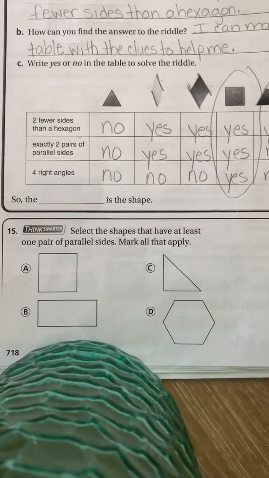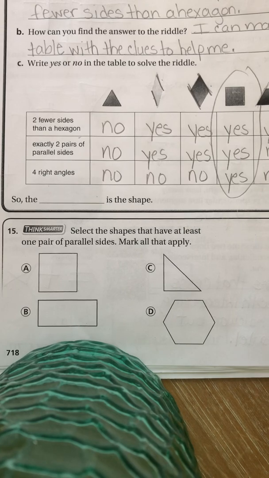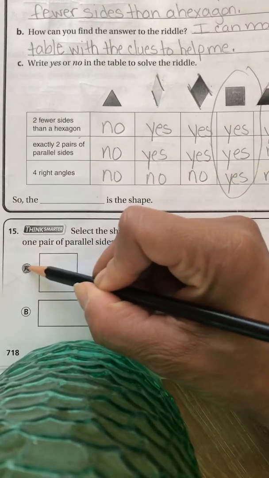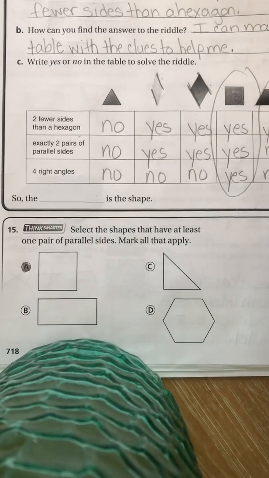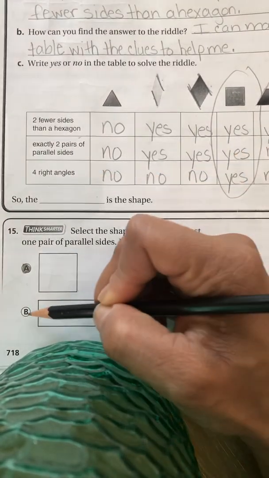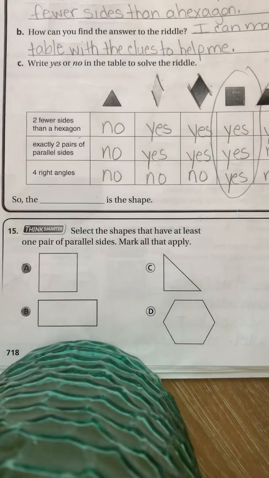All right, number 15, it says, select the shapes that have at least 1 pair of parallel sides. Mark all that apply. So you only need 1 pair that has parallel sides. Again, the square we know has parallel sides. Never going to cross, never going to touch. The rectangle has parallel sides. Never going to cross, never going to touch.